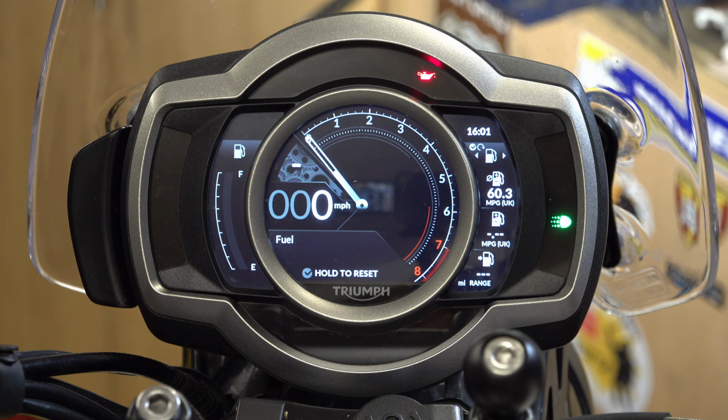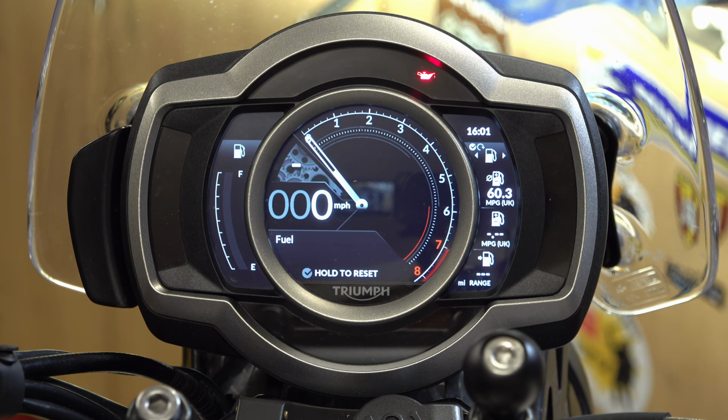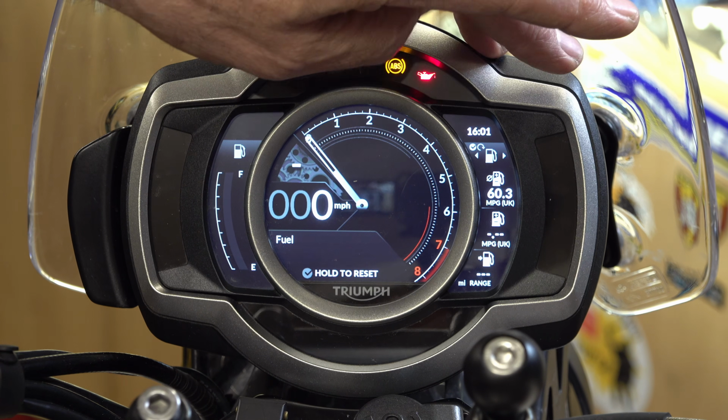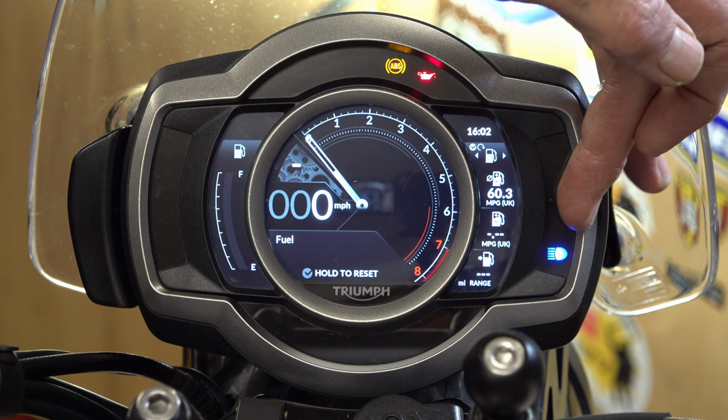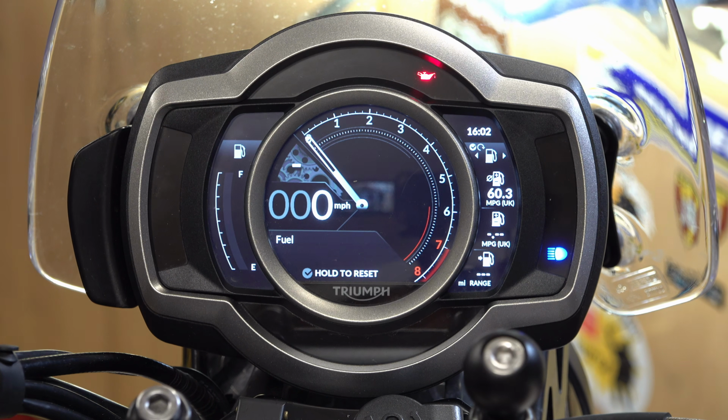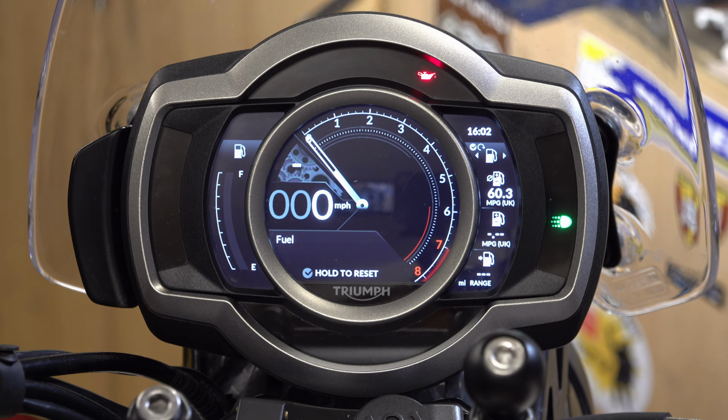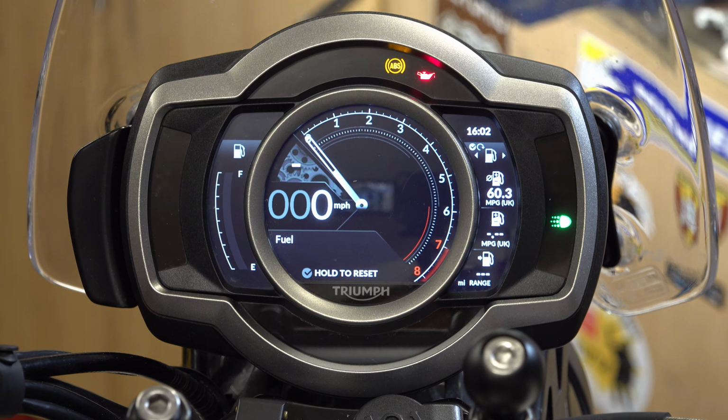Other warning lights that are available on the dash then include main beams. As I said, this light here indicates that you're in the LED lighting mode. If I flick on the low beam, that light disappears. So when you've got it in low beam, there's no warning lights on. If I put it on main beam, you can see the main beam warning light comes on there. Put it back onto low beam, flick it back onto the LED. You've also got your indicator flashing lights, so that's the left indicator on, the right indicator on as well.